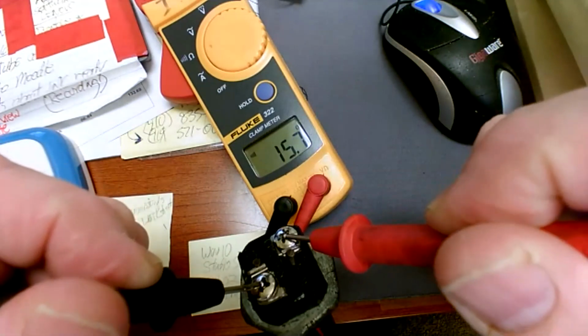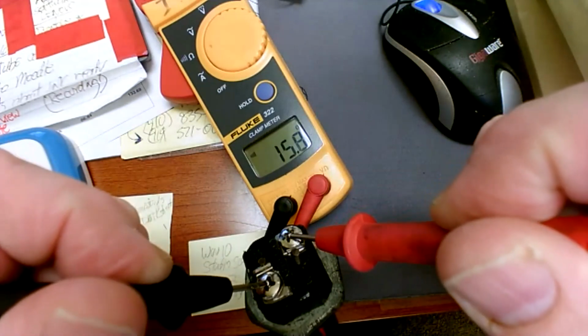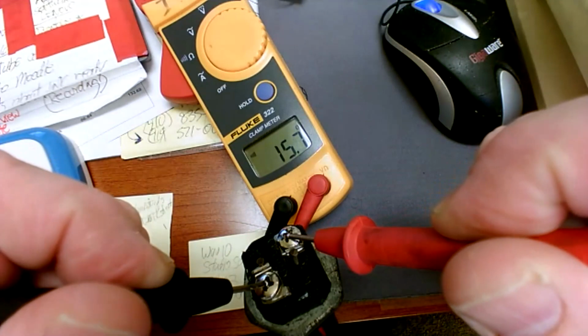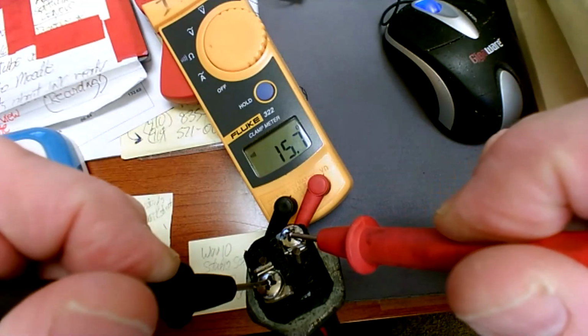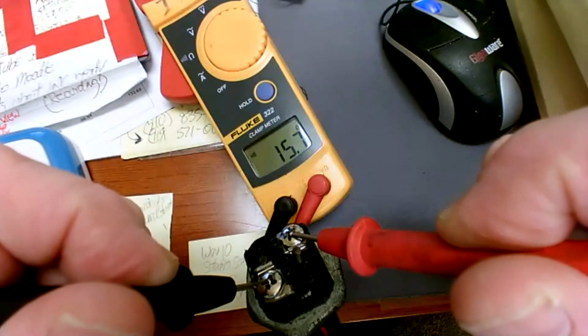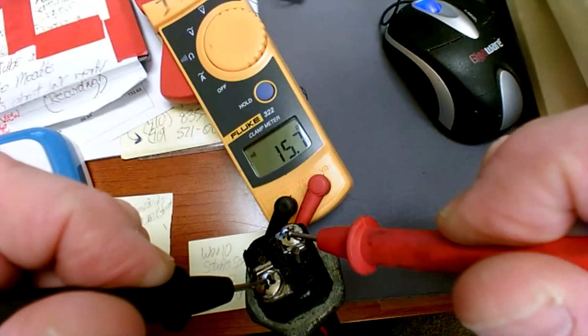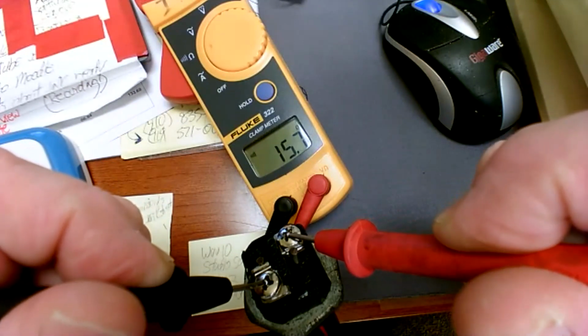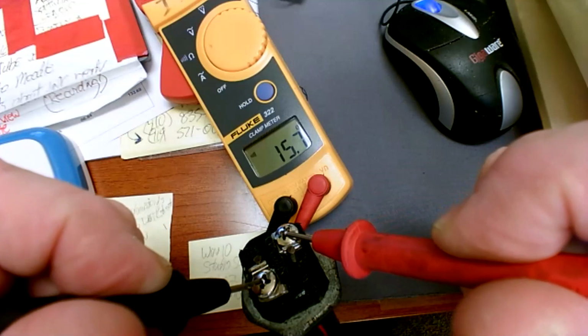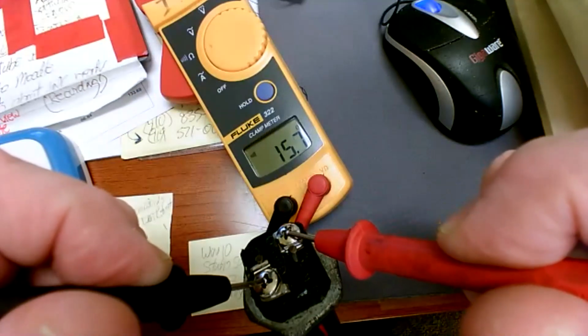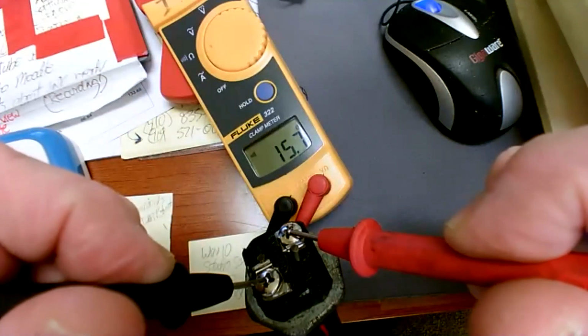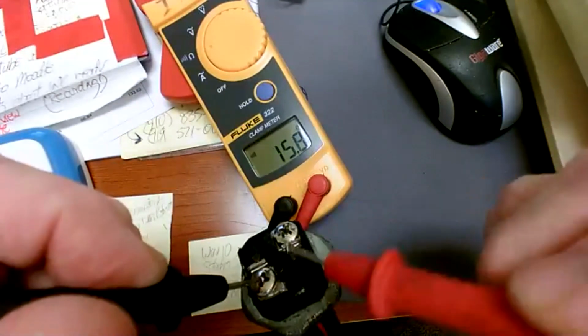How many ohms do we have here, guys? 15.7. 15.7 ohms. And you calculated 16.46. That's pretty close, isn't it? Yeah. So what I'm getting at here is this.